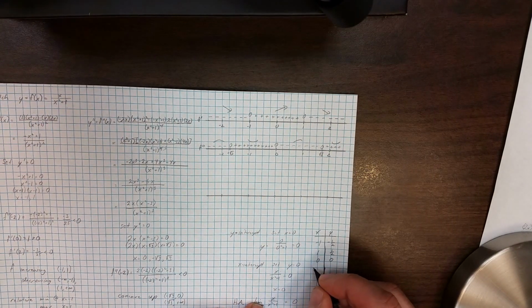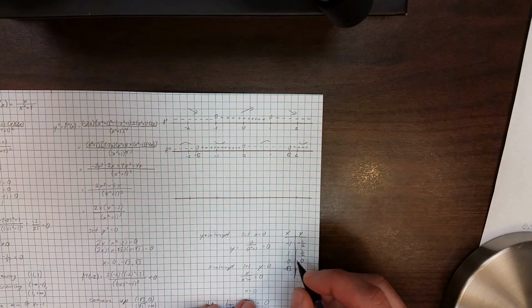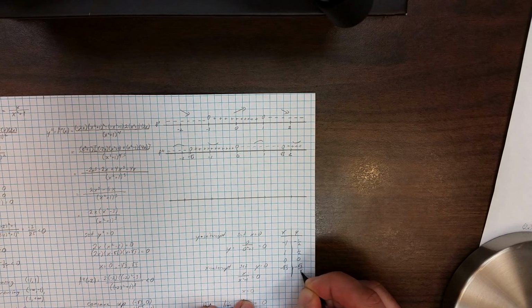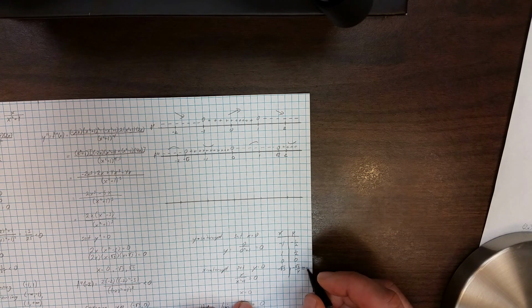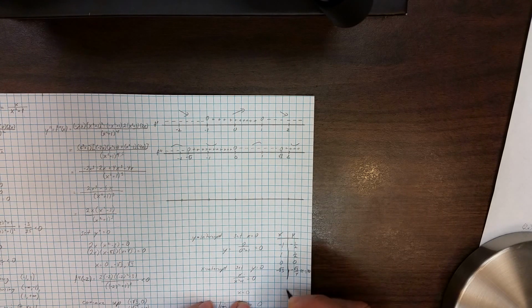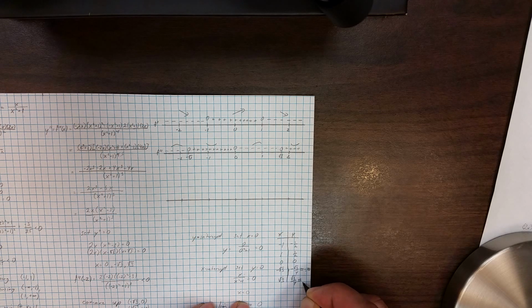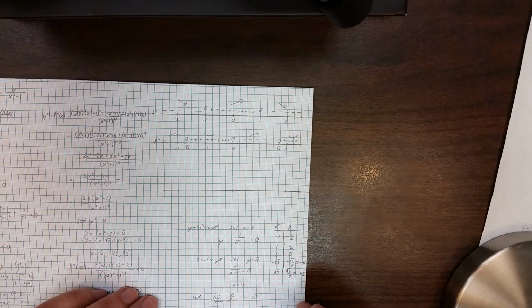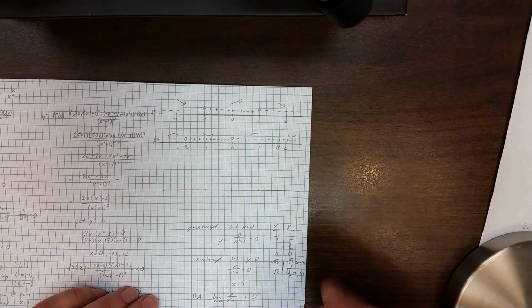If I plug in x equals minus root 3, I'll find that y equals minus root 3 over 4, and that's approximately equal to negative 0.43. And if I plug in x is equal to root 3, I'll find that y equals root 3 over 4. That's approximately equal to 0.43. So that should be sufficient for us to make a pretty good sketch of this function.